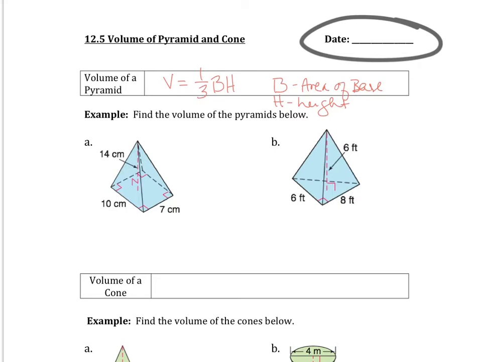Alright, so we're going to use our formulas here to find the volume of these two pyramids below. Looking at my base here, I see that I have a rectangle. The area for the rectangle is length times width. So my big B here is 10 times 7, so the area of the base is 70.